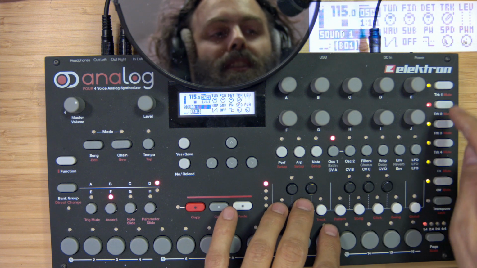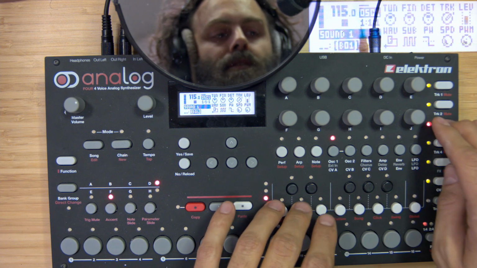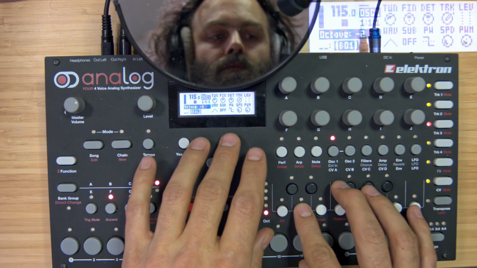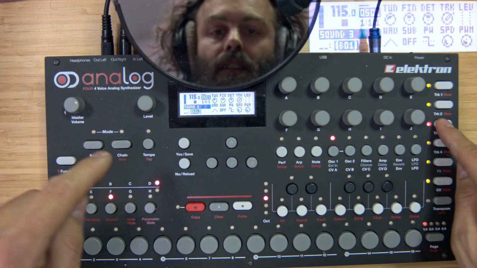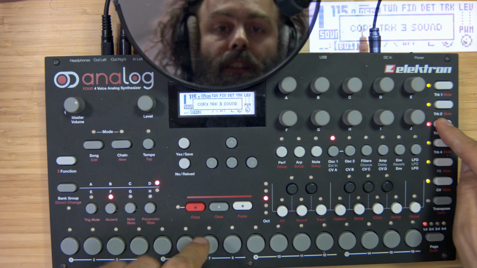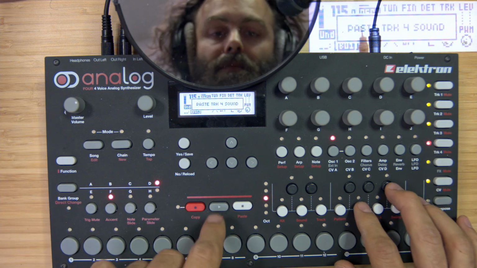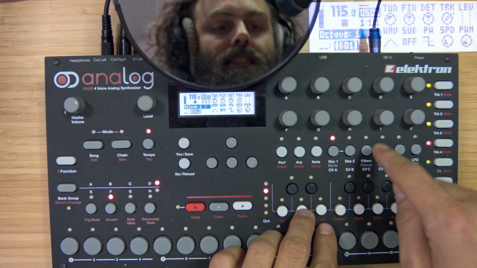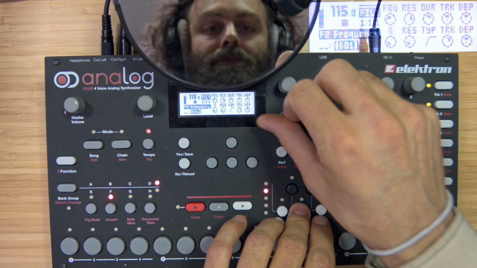So we've got that crazy one there. This bass here. This one here. Okay, copy this into here and make maybe a brighter sound. Let's see. Filter.